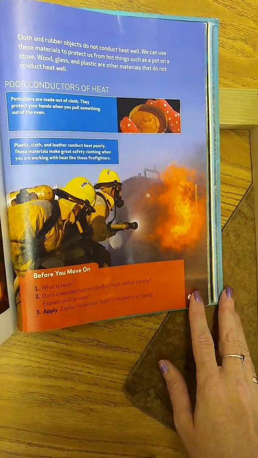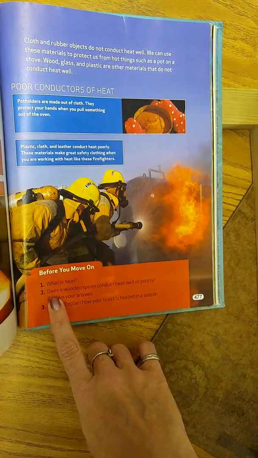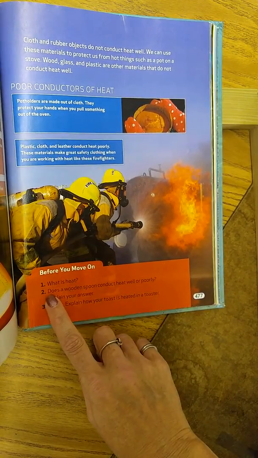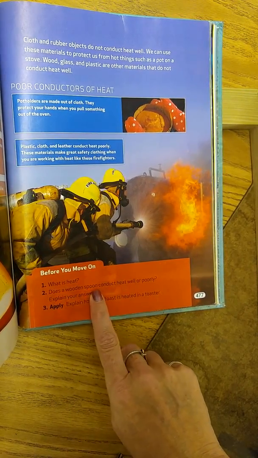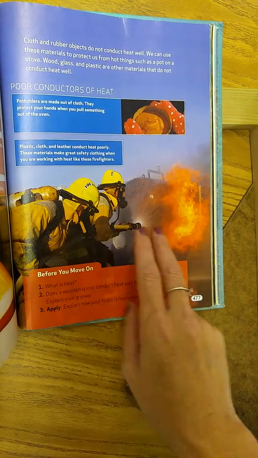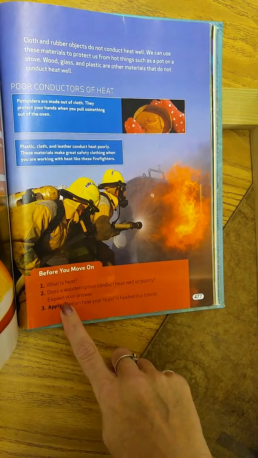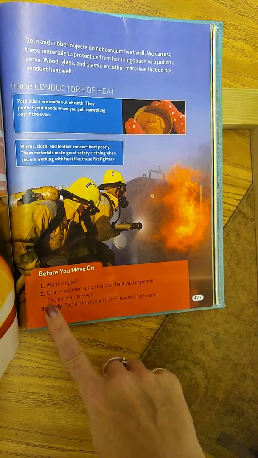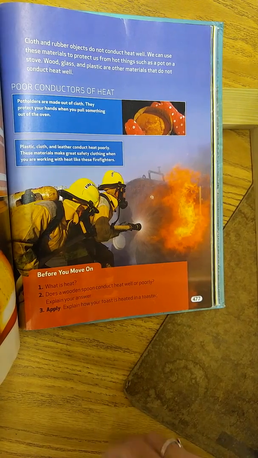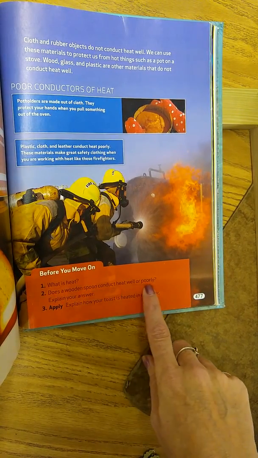So the children have to do an exit ticket. They had to do number 2 only. The exit ticket is, does a wooden spoon conduct heat well or poorly? So they're using these 2 pages to answer the first part. Then they have to explain their answer. So that's explaining the understanding of heat transfer and heat conduction. This is their exit ticket.